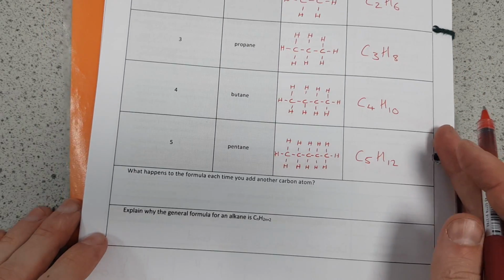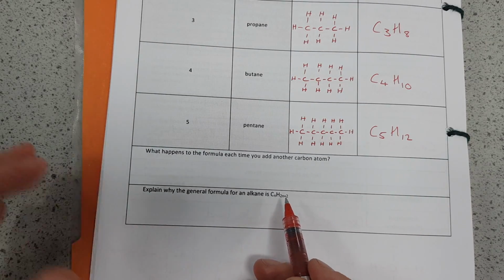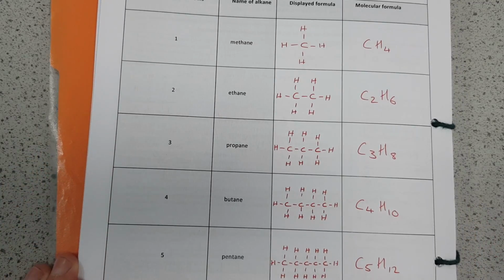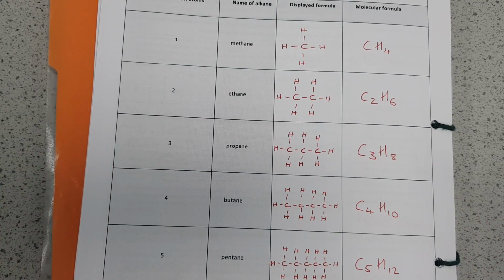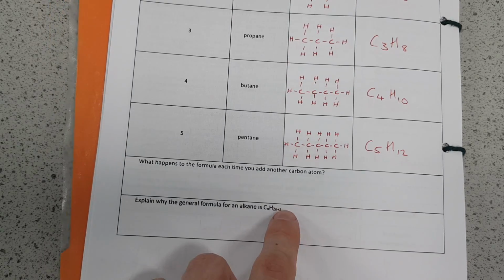Okay, and it says it down here. Explain why the general formula of the alkane is CnH2n+2. So you can see that for every carbon you have, you get twice as many hydrogens plus 2. So if you actually look at them, you'll notice that the minimum number of hydrogens they all have is 2. So for every carbon, you're guaranteed in an alkane, because they're all alkanes, that's the reason they follow this trend, every single carbon has a minimum of 2 hydrogens attached to it, with the exception of the ones on the end, which have an extra hydrogen attached, which is where that plus 2 comes from.